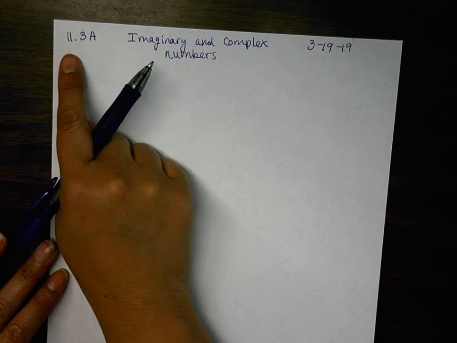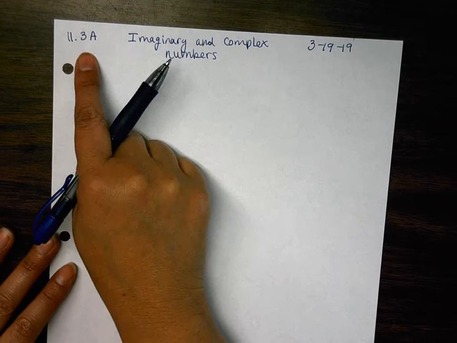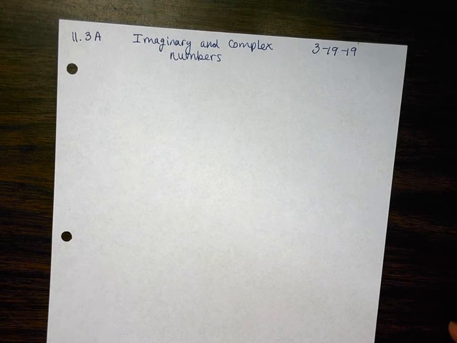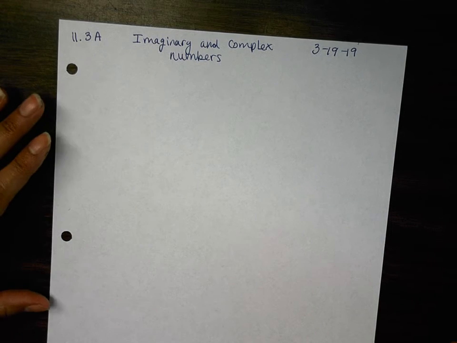This is Math 2, Unit 11, Lesson 3A, titled Imaginary and Complex Numbers.